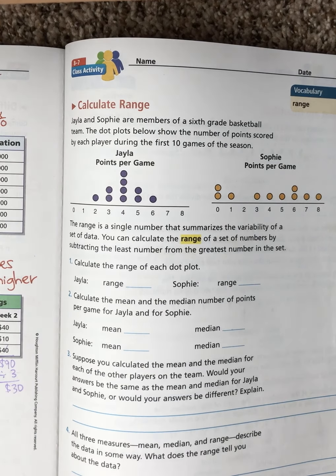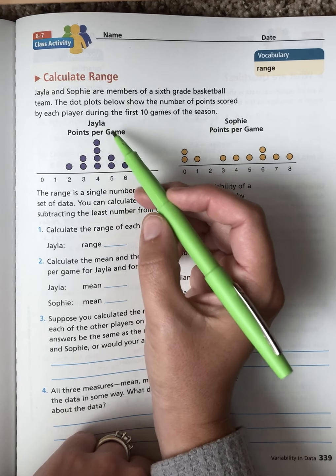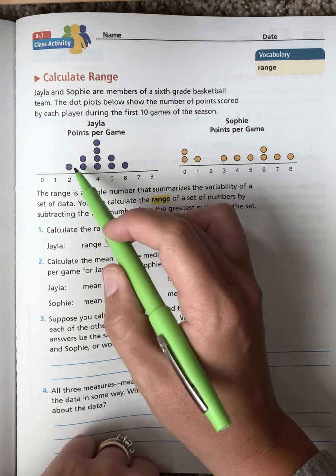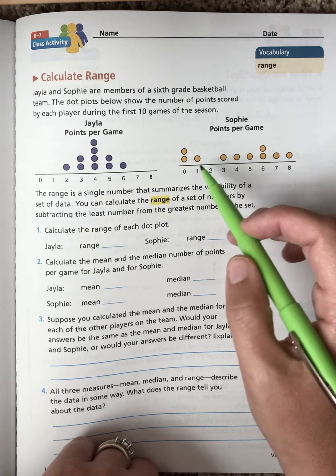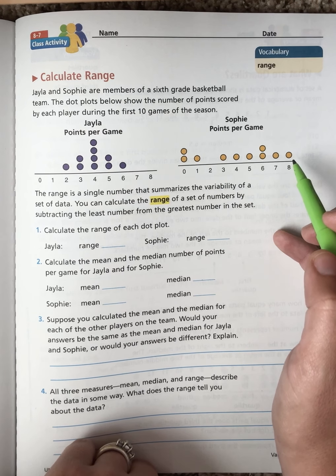So in this case, it says Jayla and Sophie are members of a 6th grade basketball team. The dot plots below show the number of points scored by each player during the first 10 games of the season. So Jayla, you can see she played 10 games, and here's how many points she scored at each game. And here's Sophie. She played 10 games, and here's how many points she scored per game.